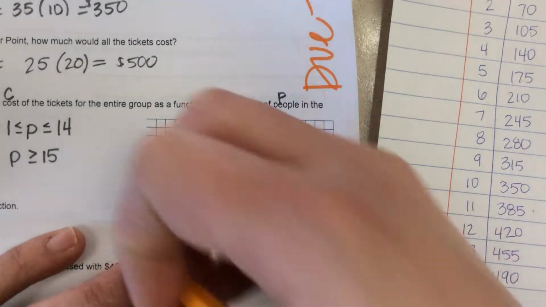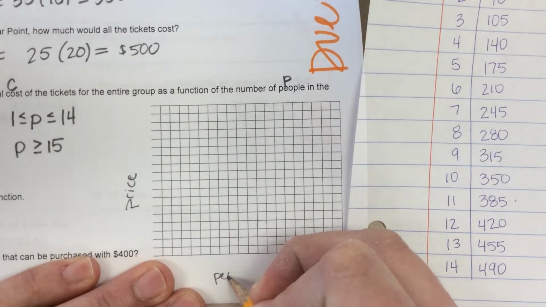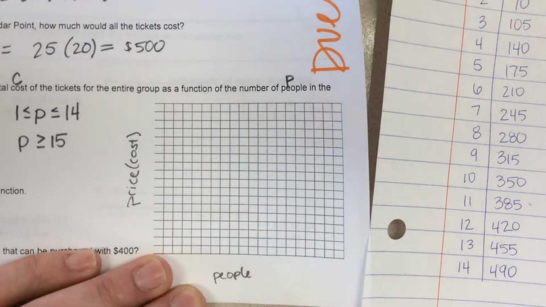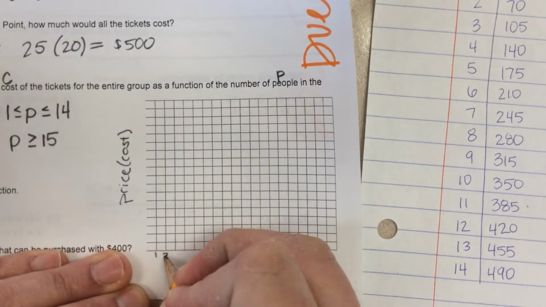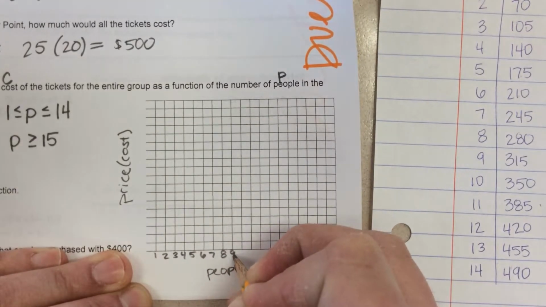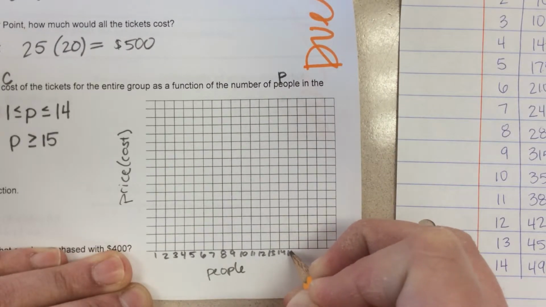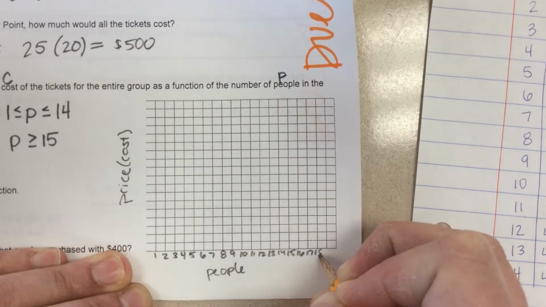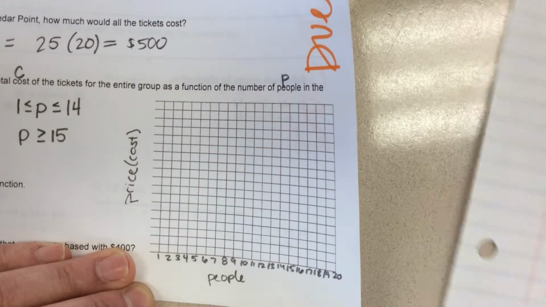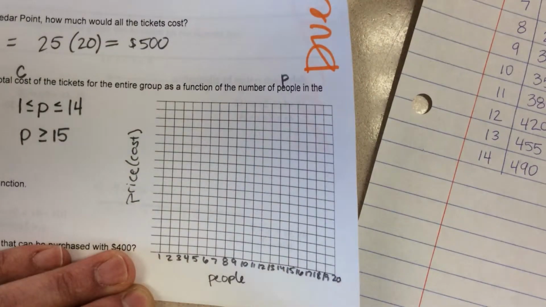Over here, I need to label my axes, so it's going to be price and people. I guess you could call it cost. My people, I'm going to go up to 20, so I'm just going to label across. I'm going to count it by ones. Now, I clearly don't have enough. My highest value of my cost was $550, so I'm going to count it by 50s here.